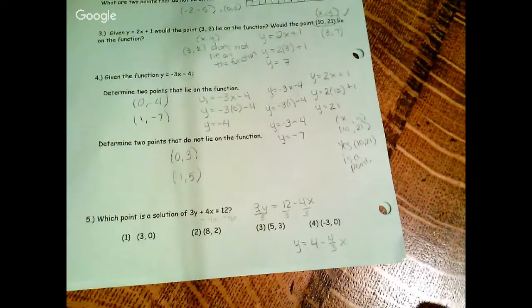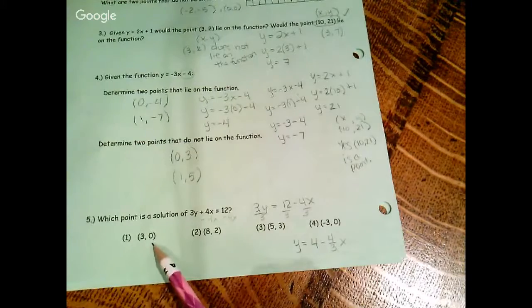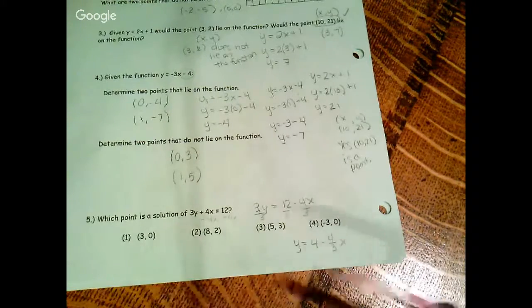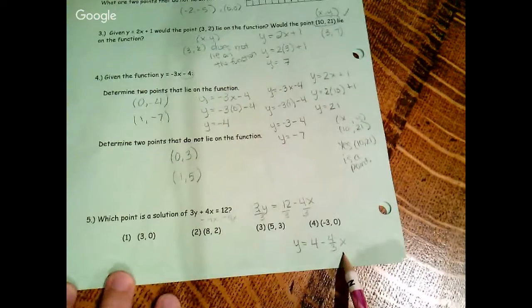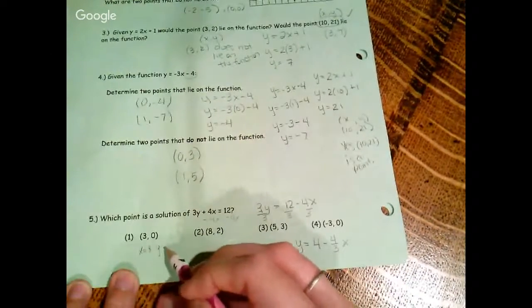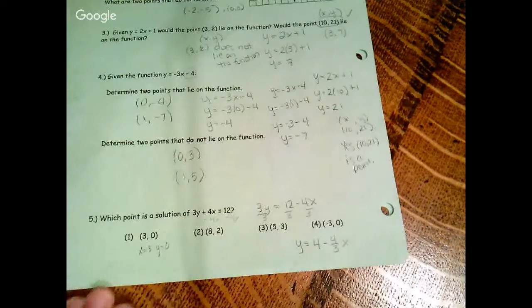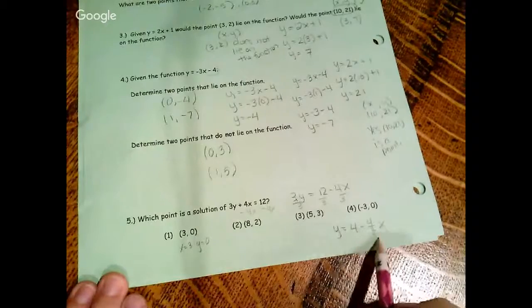So now I need to plug in values of x and y to see if it's on my line. Here, this says x is 3 and y is 0. So I have to plug in x equals 3, y equals 0, and see if it works. Here I have y equals 4 minus 4/3 x.